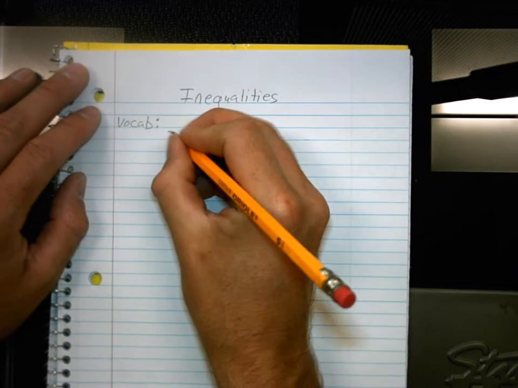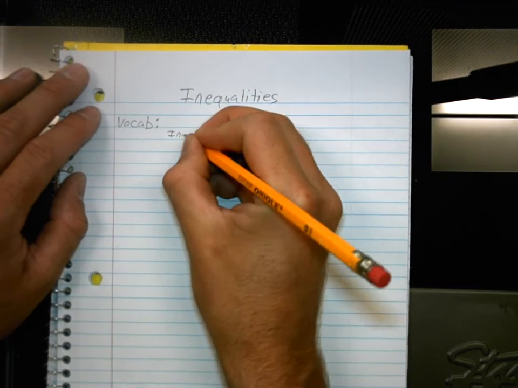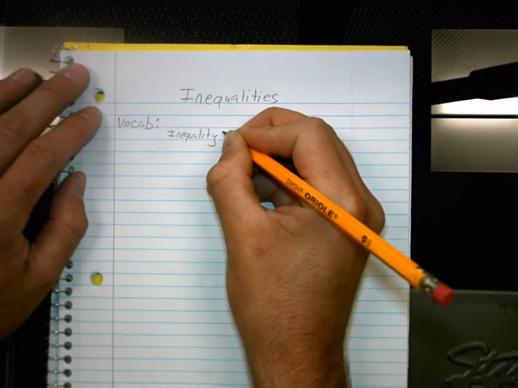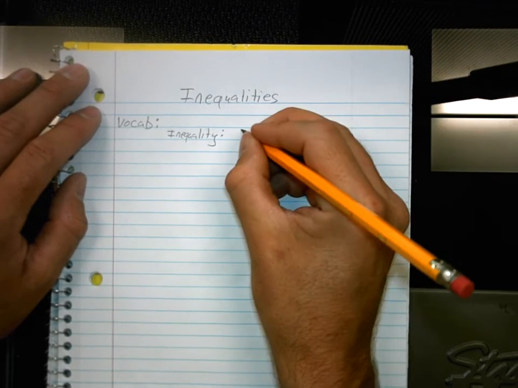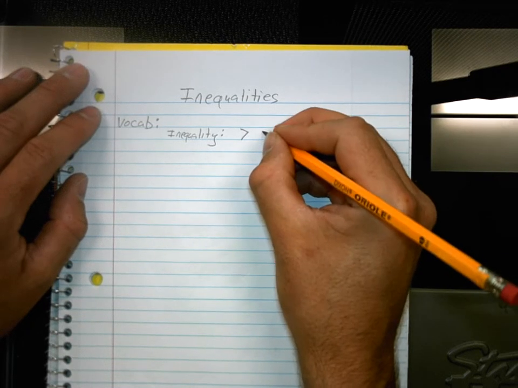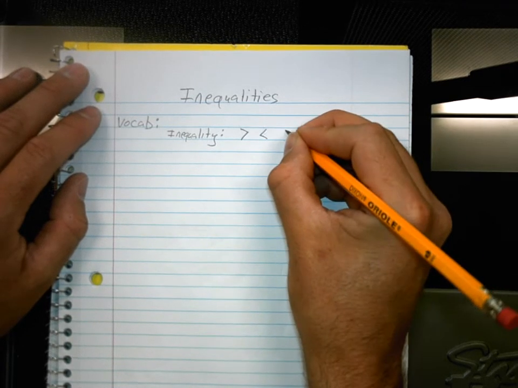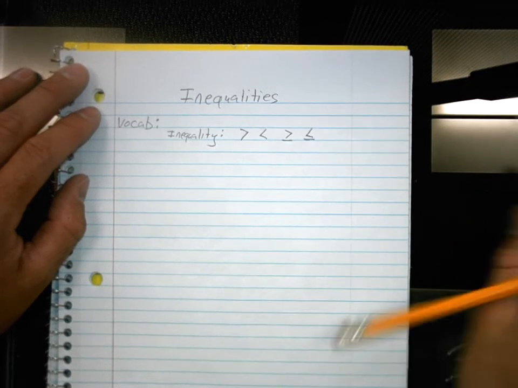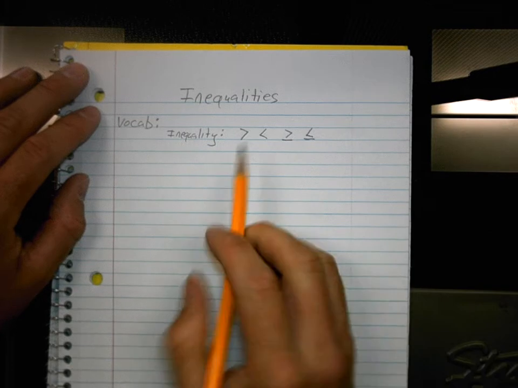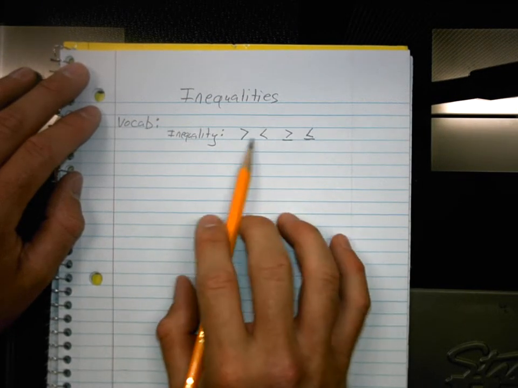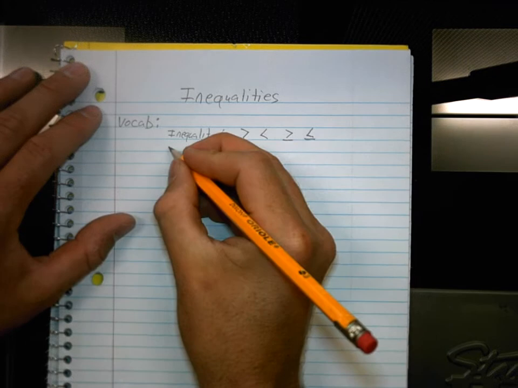So first vocab word will be inequality. What inequality means is we're having a symbol as such, so the greater than symbol, less than, greater than or equal to, less than or equal to. So when you see these symbols appear in an expression, we are using an inequality.